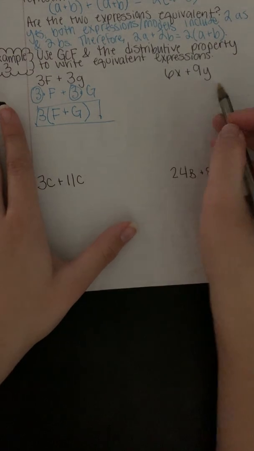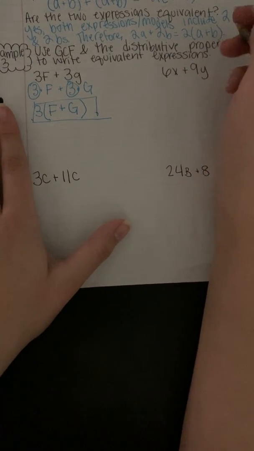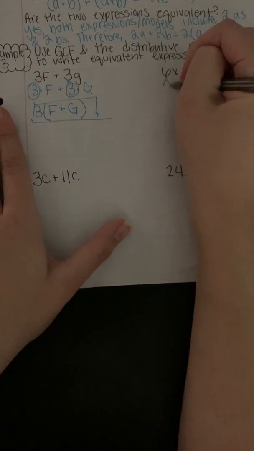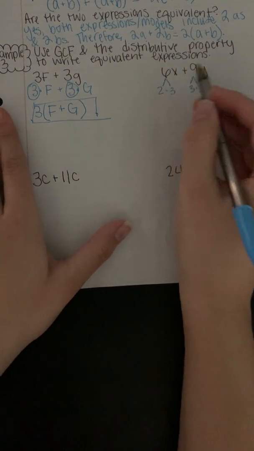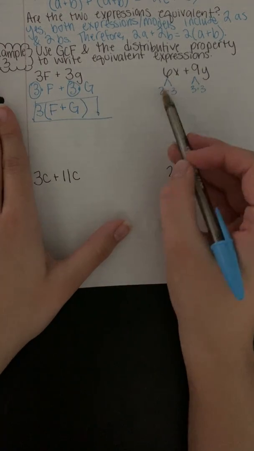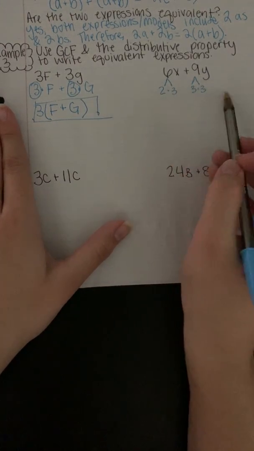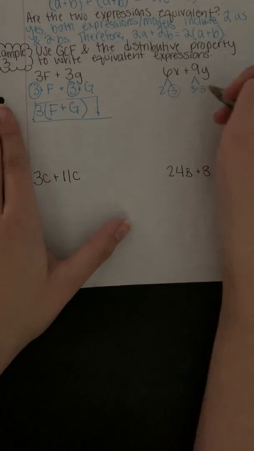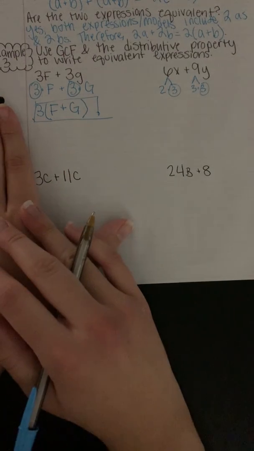So if we wrote this out in expanded form, we could say 6 would be like 2 times 3, and 9 would be 3 times 3. Because I can't just look at this one and pull out a 3 like this problem, right? The numbers are not the same. So I'm going to break them up into their factors. I'm going to find the GCF. So I see 3's in both of them. The GCF would be 3.